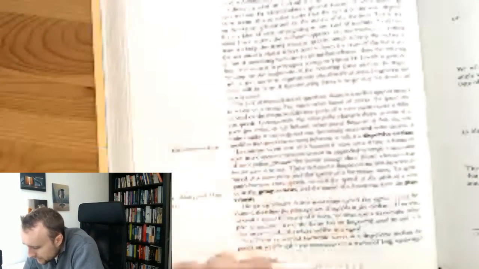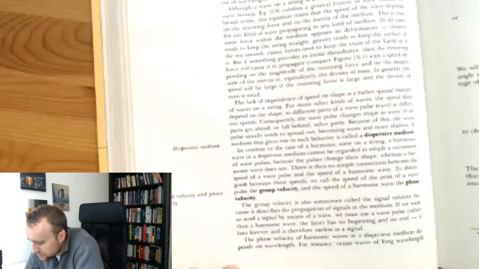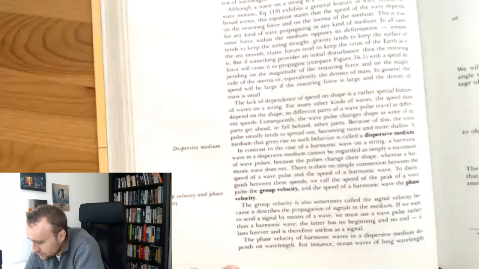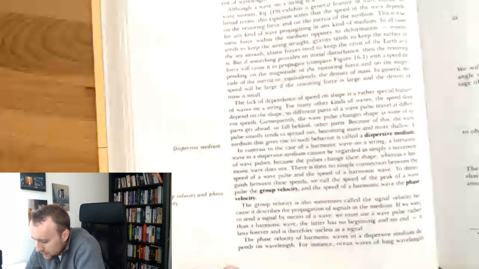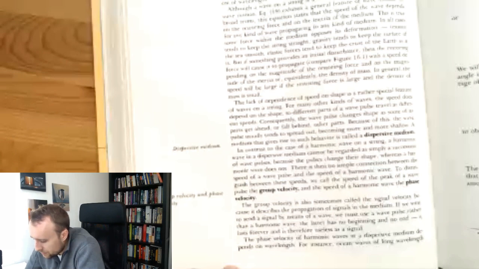The lack of dependence of speed on shape is a rather special feature of waves on a string. For many other kinds of waves, the speed does depend on the shape. So different parts of a wave pulse travel at different speeds. Consequently, the wave pulse changes shape as some of its parts get ahead or fall behind other parts. Because of this, the wave pulse tends to spread out or become more shallow. A medium that gives rise to such behavior is called a dispersive medium. In contrast to the case of a harmonic wave in a string, a harmonic wave in a dispersive medium cannot be regarded as simply a succession of wave pulses because the pulses change their shape, whereas a harmonic wave does not.